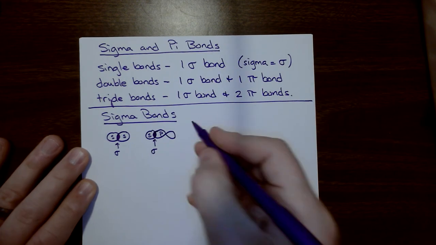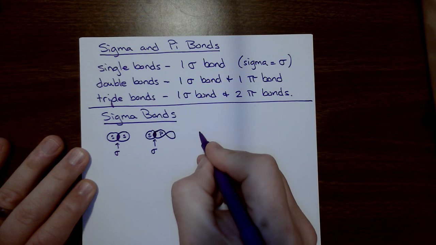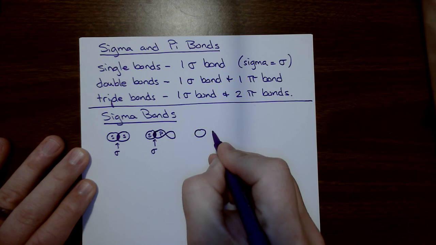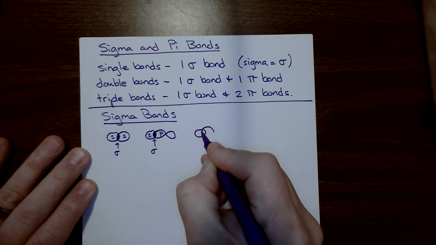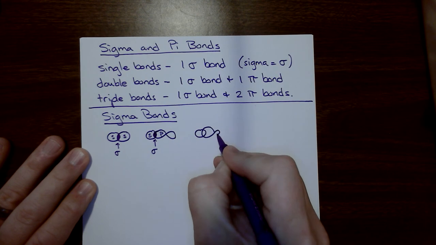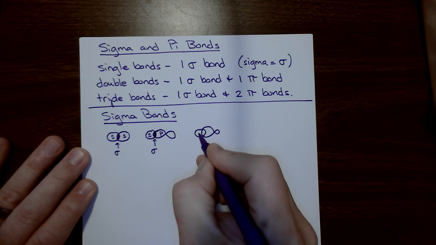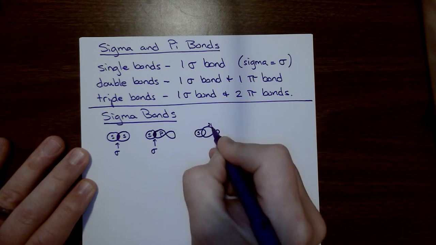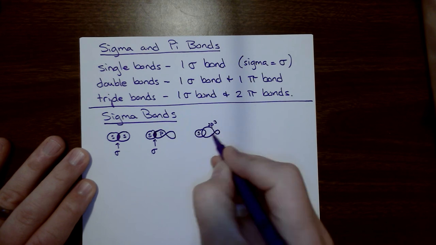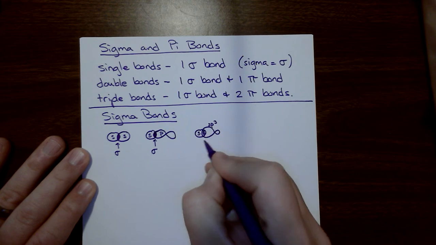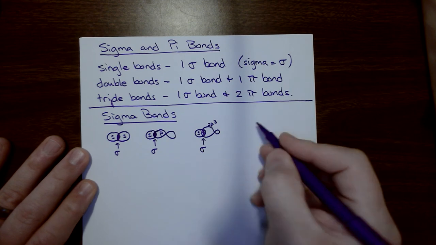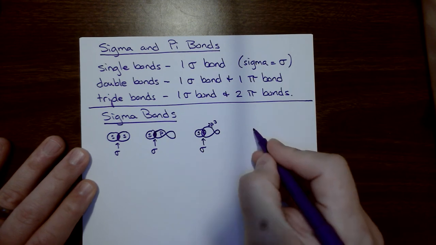We can also have an s orbital and an sp3 orbital overlap. So this would be the s orbital, and this would be the sp3 orbital, and this overlap is also a sigma bond. Or we can have two hybridized orbitals.